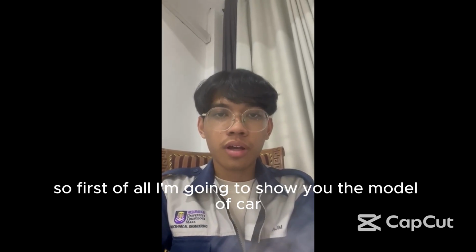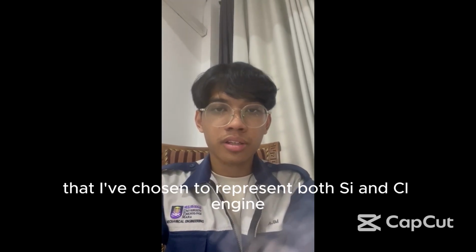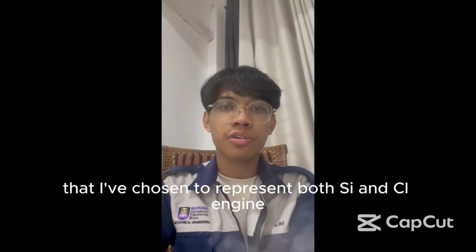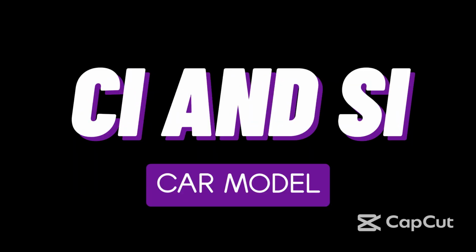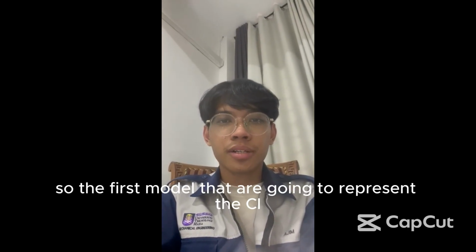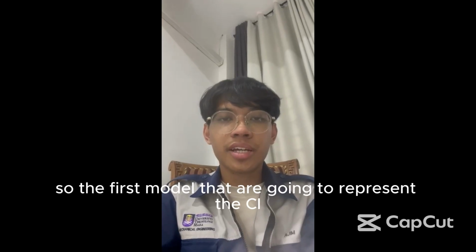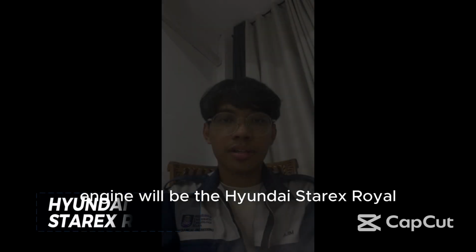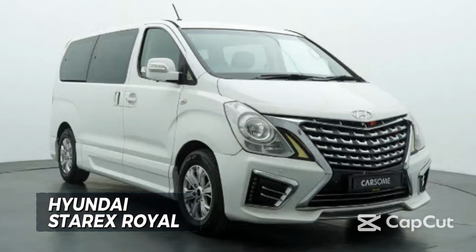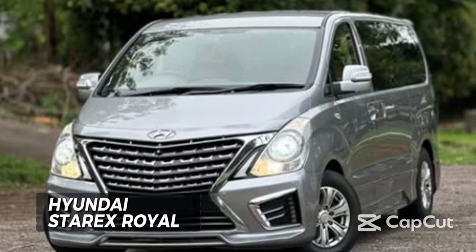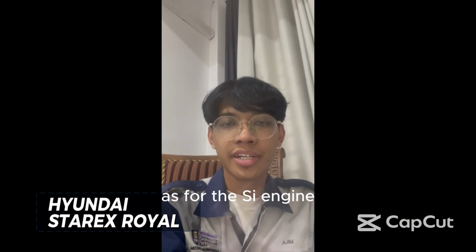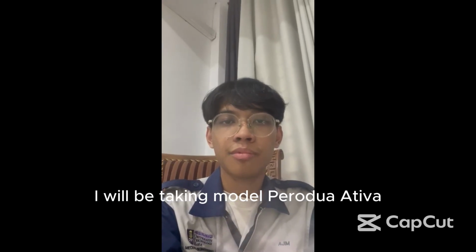So, first of all, I'm going to show you the model of car that I've chosen to represent both SI and CI engine. The first model that is going to represent the CI engine will be the Hyundai Starex Royal. As for the SI engine, I will be taking the model Perodua Ativa.